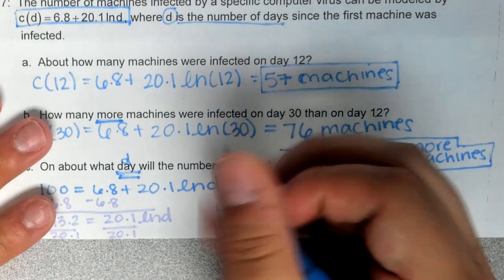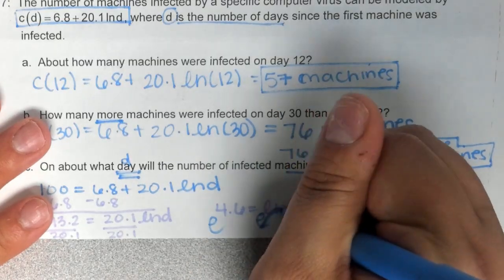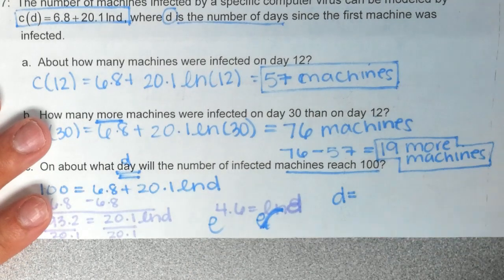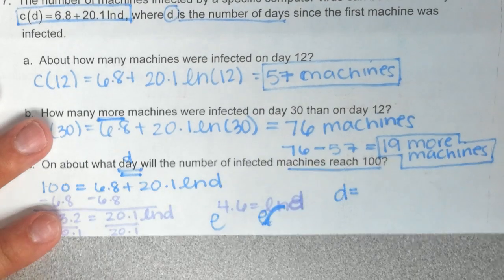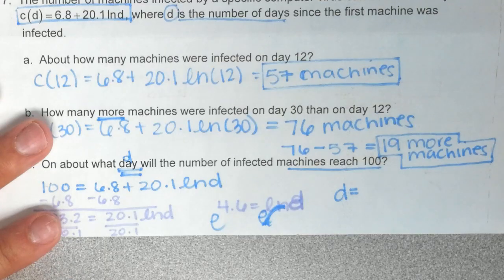And what you do to one side, you do to the other. So those cancel, and I'm left with D equals. Now everybody look up real quick. Again, you might have this on your homework. You won't have it on the test. But if I put E raised to the 4.6, that is wrong. Why?